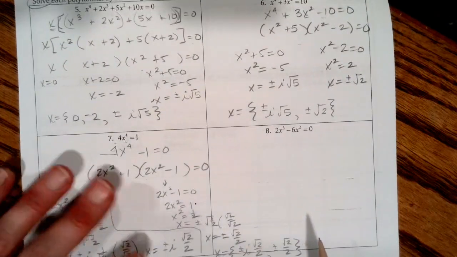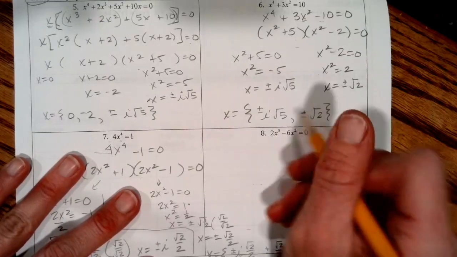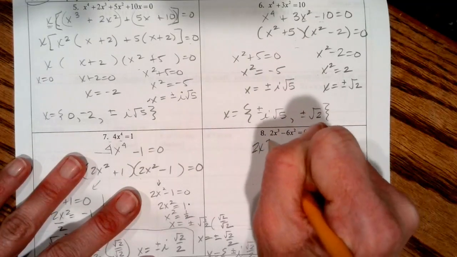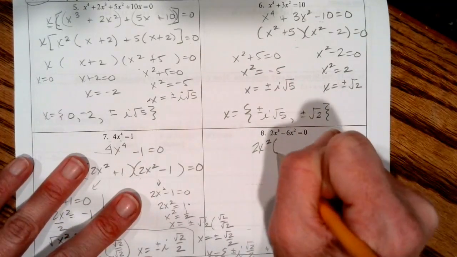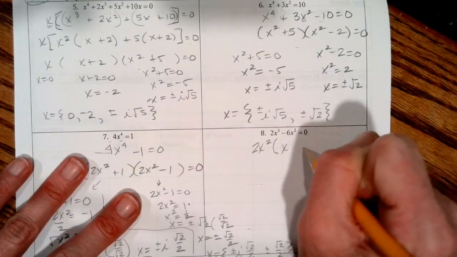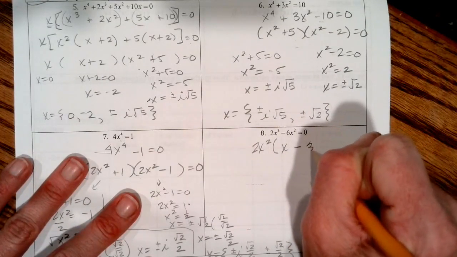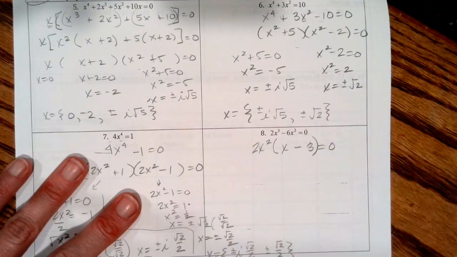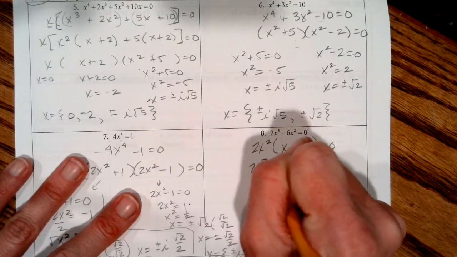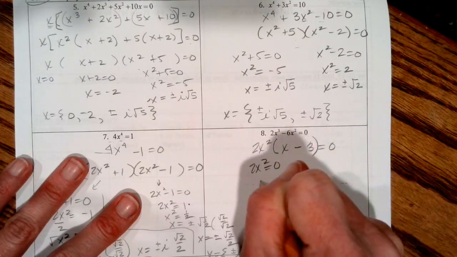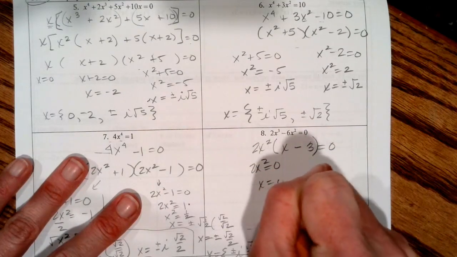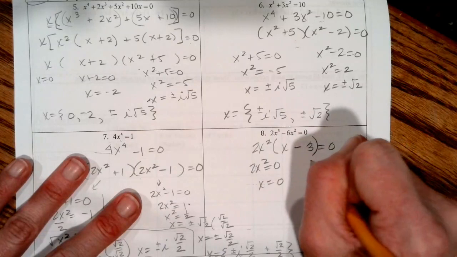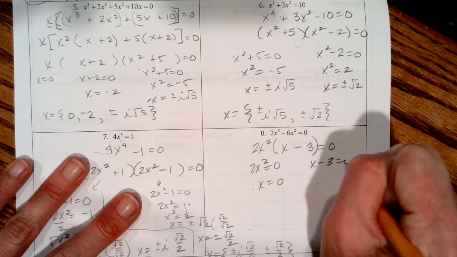All right, let's take a look at number 8. I can take a 2 and an x squared out, and that's going to leave me with x minus 3 is equal to 0. My 2x squared is equal to 0, so my x is equal to 0. X minus 3 is equal to 0.